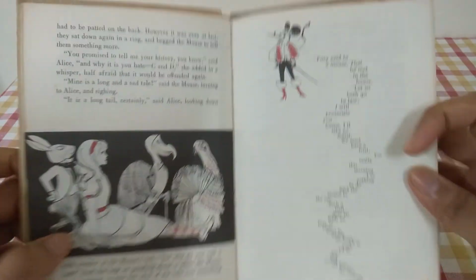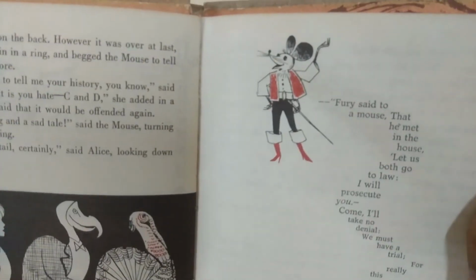That is a well-dressed mouse. A tiny little sword. Not bad.